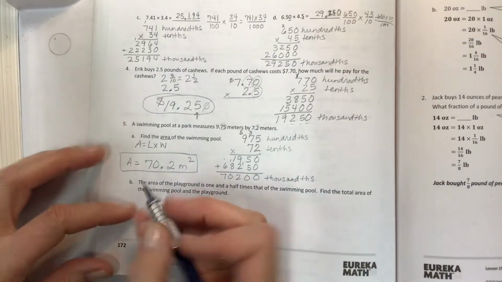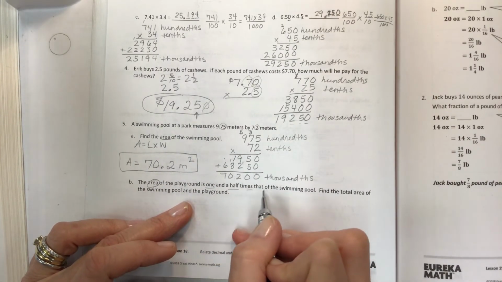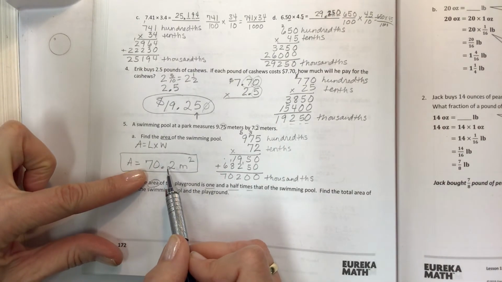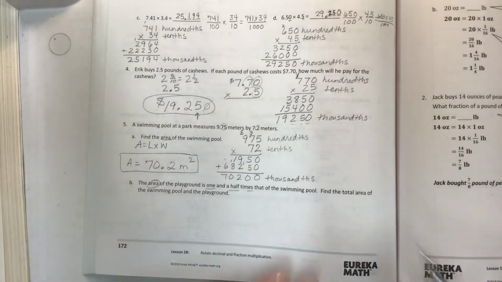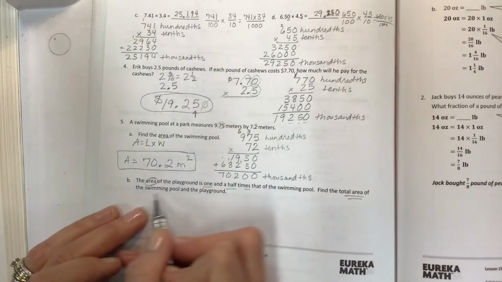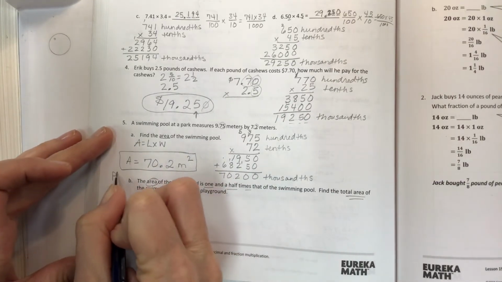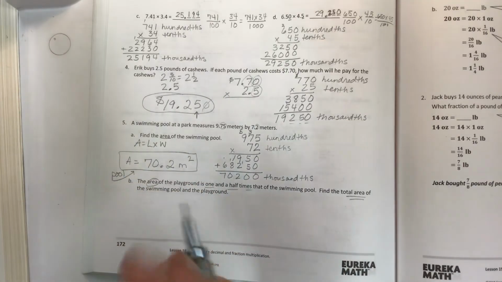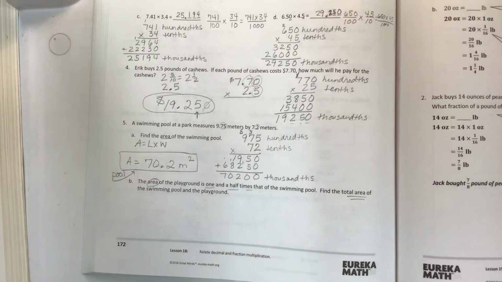And finally, the area of a playground is 1.5 times that of the swimming pool. Okay, so this is the area of the swimming pool, and the playground is 1.5 times that. Find the total area of both. So first of all, if this is the pool, and I need the playground that's all this and a half more, so it's 1.5.